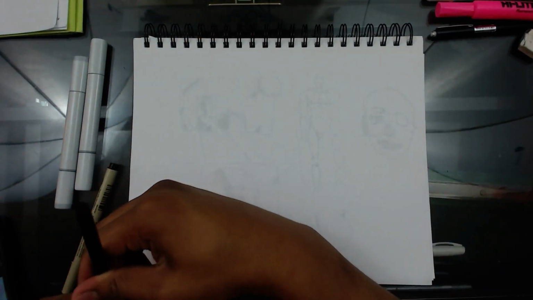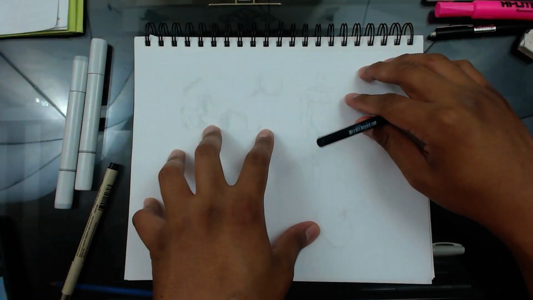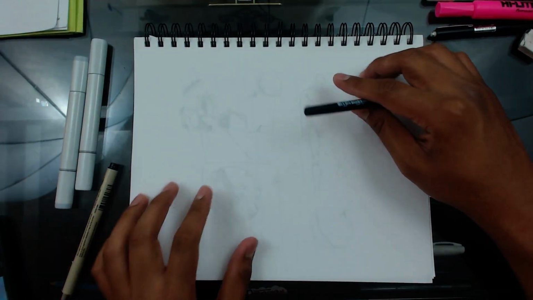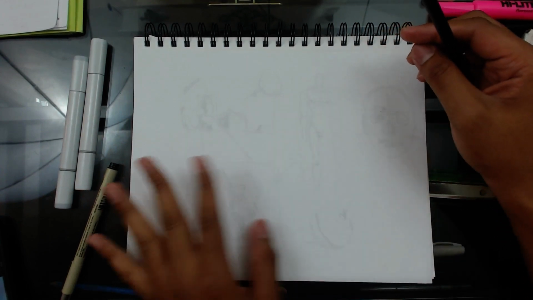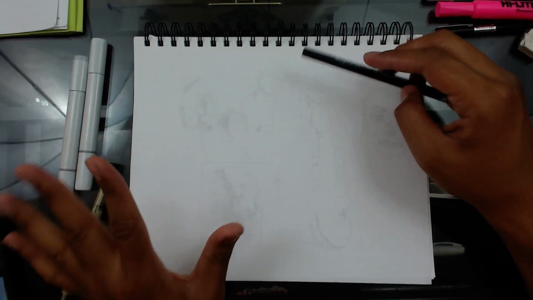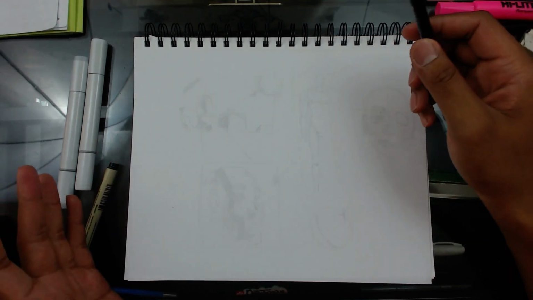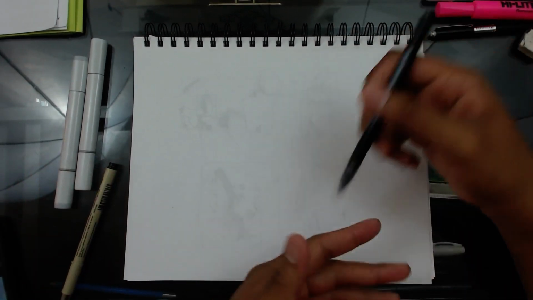Once you can set up the perspective grid for whatever perspective you're trying to do, 1 point, 3 point, or 5 point, you can pretty much do anything, whether you need to set up the grid or you don't need to set it up.